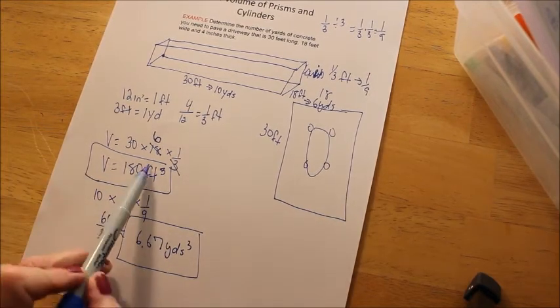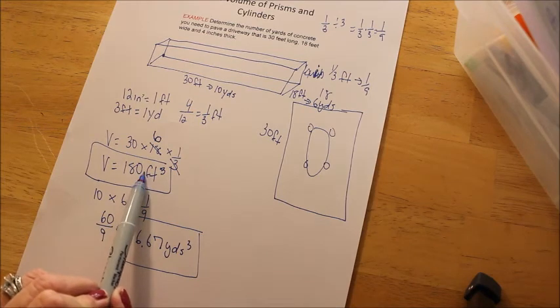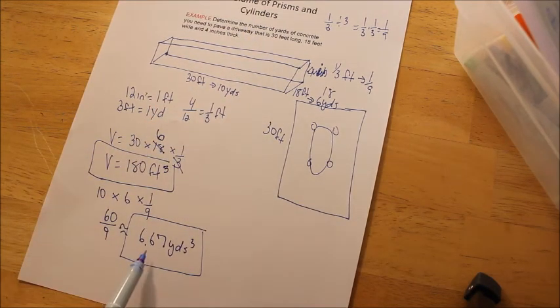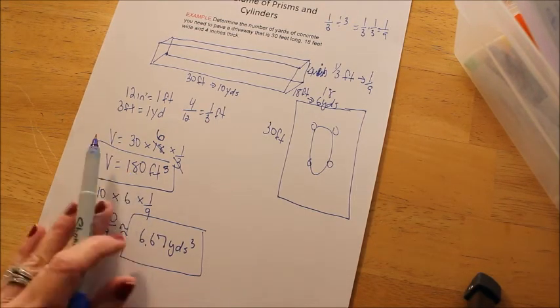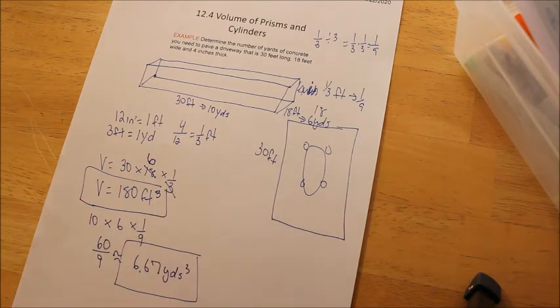Okay, so yes, I'm sorry, I did it in feet. I didn't really read the directions carefully, but then the question says how many yards of concrete. So about 6.67 yards. There's other ways you could convert that. We could have just done it from here, but I thought, well, let's just stick with the formula of the area. All right, or volume, excuse me.